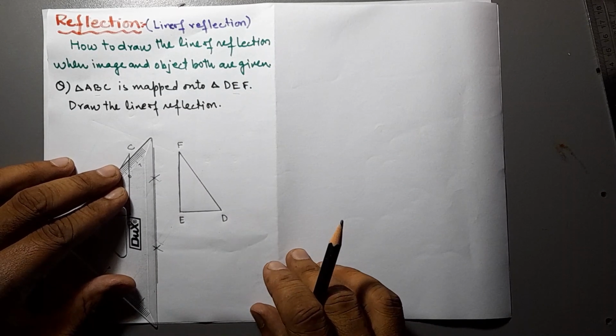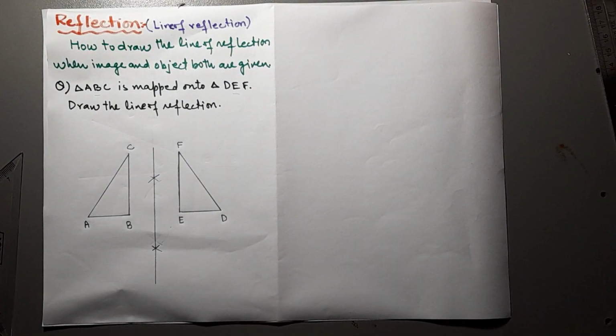This one is the line of reflection in which triangle ABC is mapped onto triangle DEF.